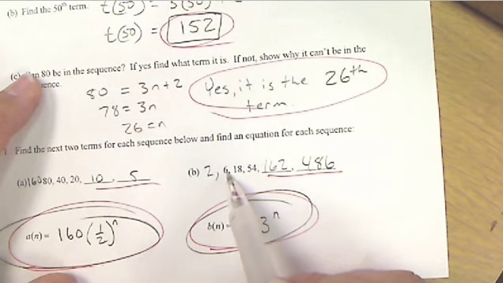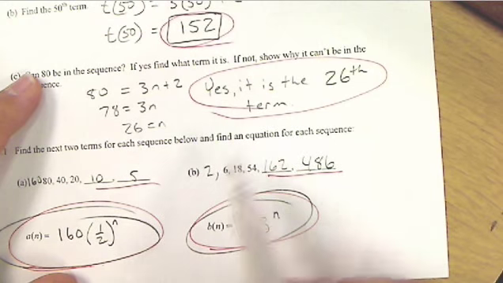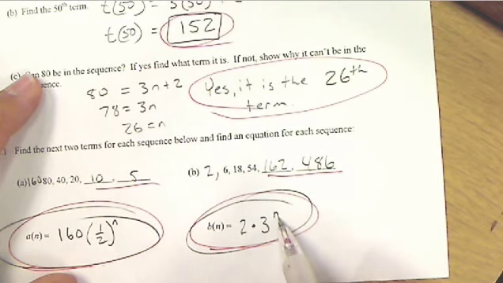I have multiplying by 3 every time, by 3, by 3, and divide by 3, and I get the 0 term. So that's where the 2 comes from, and the 3 is what we're multiplying a whole bunch of times.